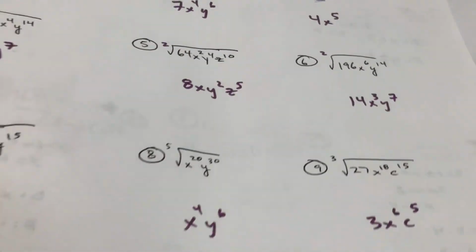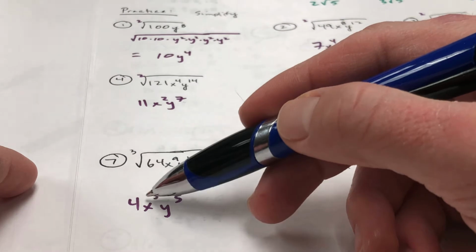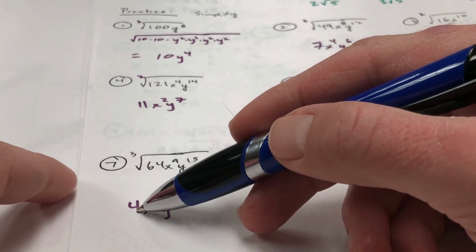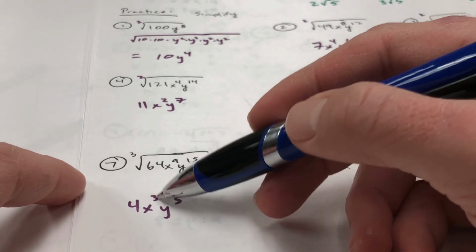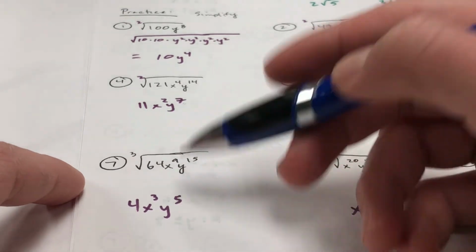Now I'm talking about the third root, which we should kind of be good at from 5 5 5 8. The third root of 64 is 4. This time I'm looking for triplets. If I have 9 x's, how many ways can I put them in groups of 3? How many groups of 3 can I have? 3. 3 goes into 15 5 times.